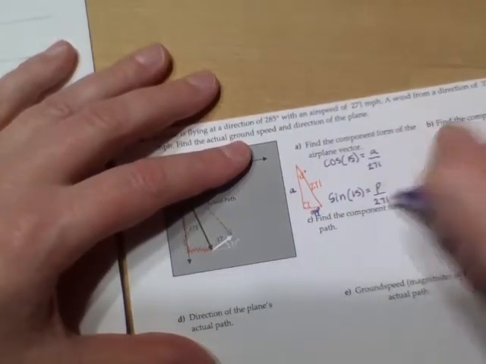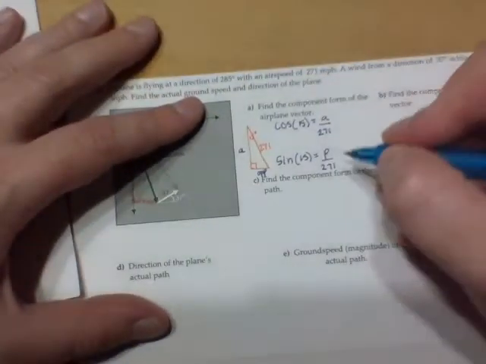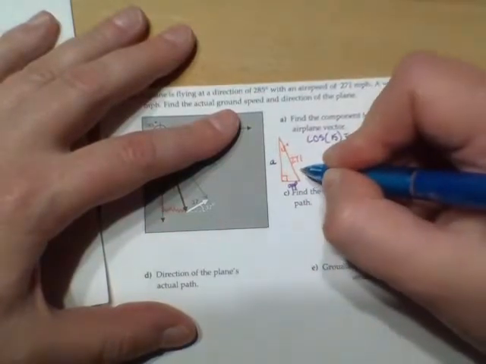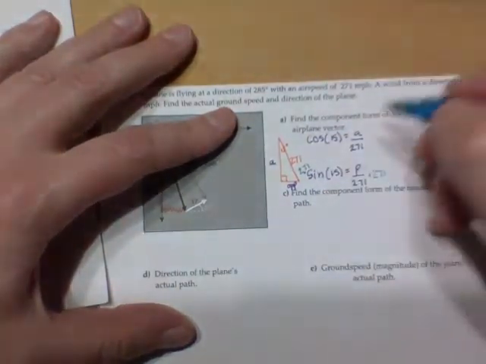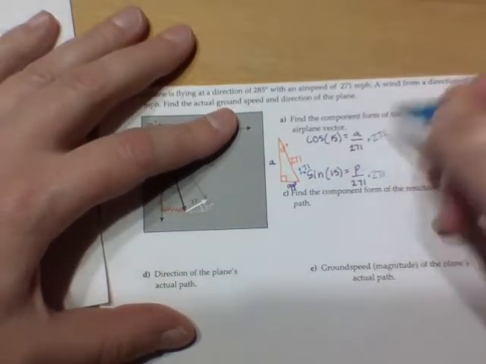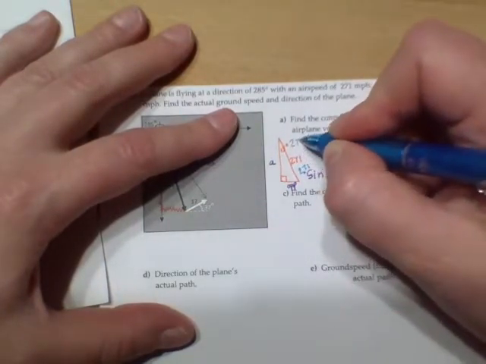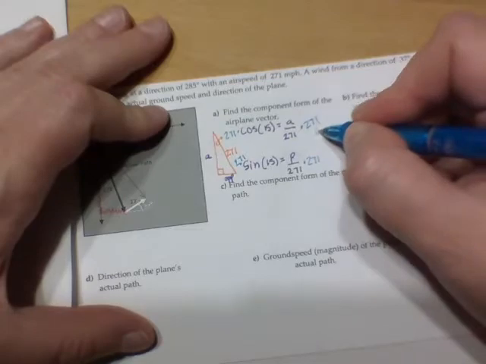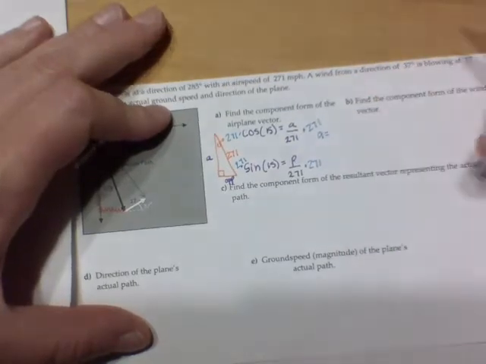All right. And just as we did in the previous problem, we're going to multiply both sides by this denominator. So this one's times 271 as well. This one's times 271. And then we'll find our measure of A. Let's see, where does it say? Any rounding? Nope.